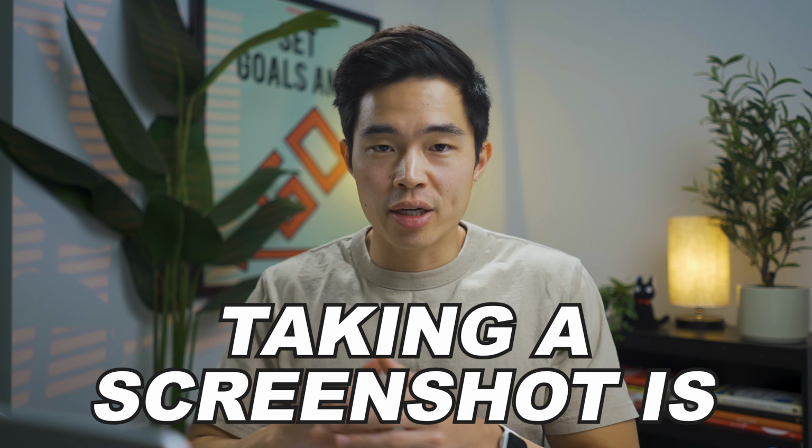The main buttons that you're gonna need to know are Apple, Shift, and then hitting either 3, 4, or 5. So if you wanna take a screenshot of your entire screen on your Mac, what you're gonna do is click Apple, which is also known as Command, Shift, and then 3.